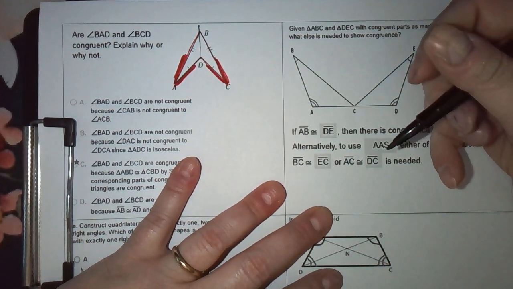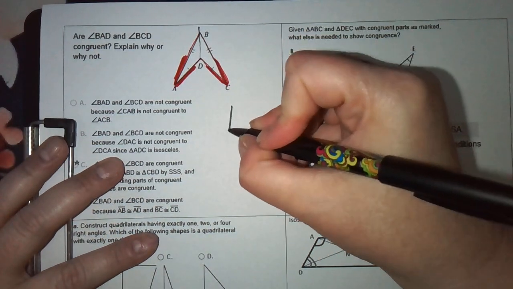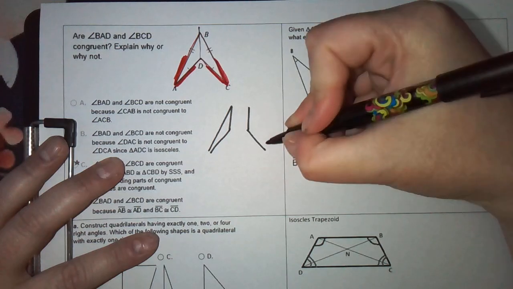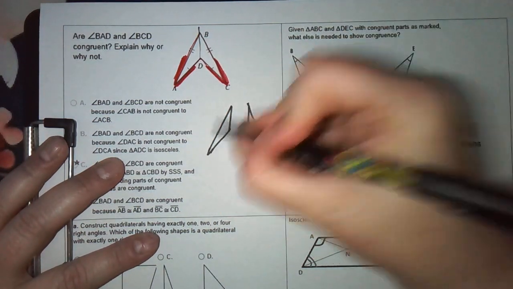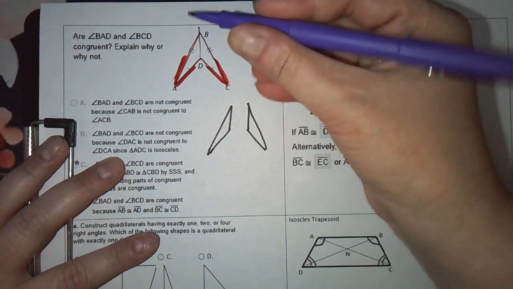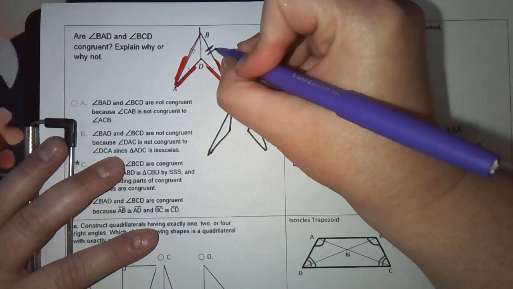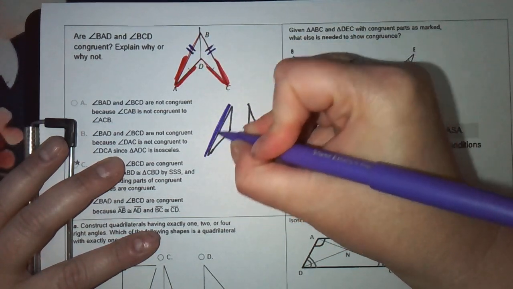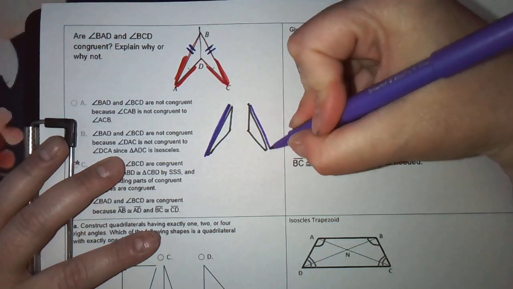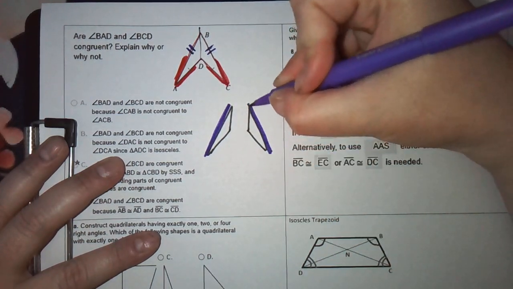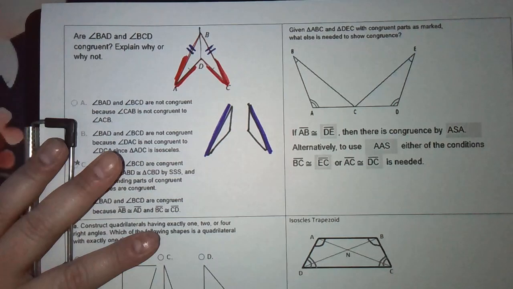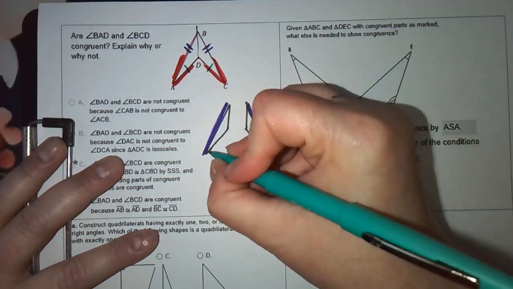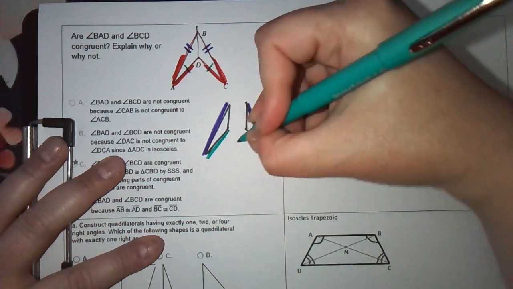Let's talk about the two triangles we have. These two triangles have the same, see this double tick mark? That means they have the same long side. Then these two triangles have, see this single tick mark? The same base.